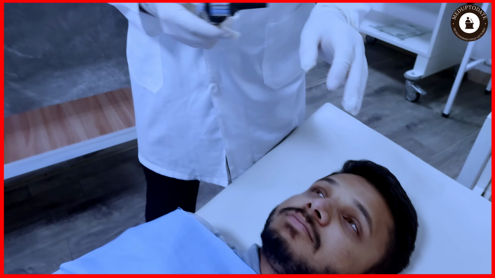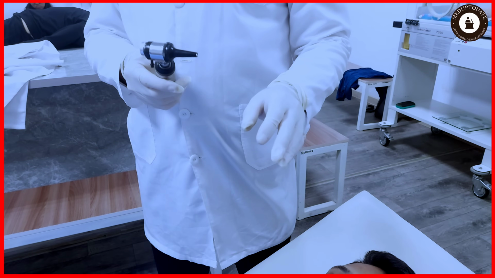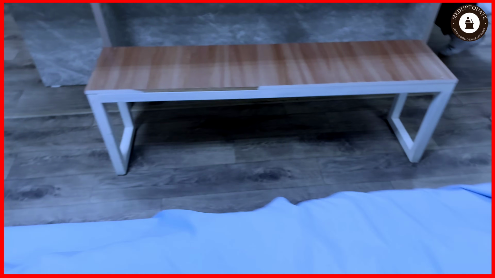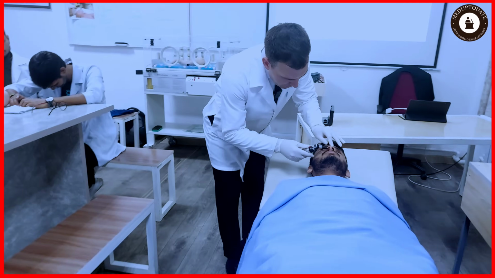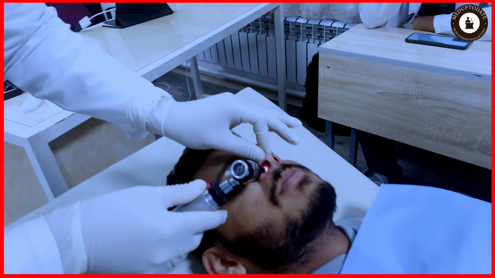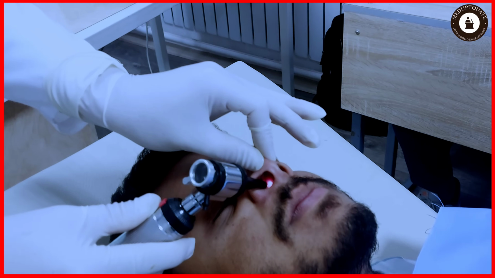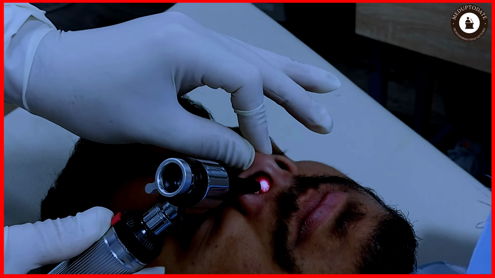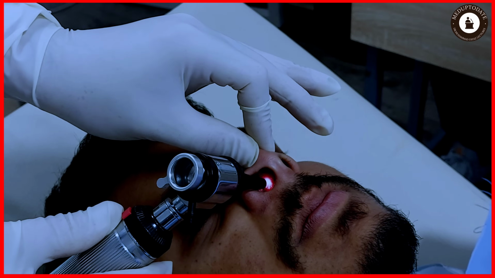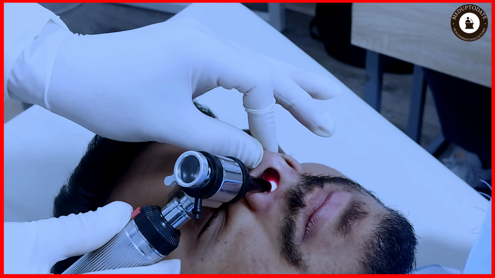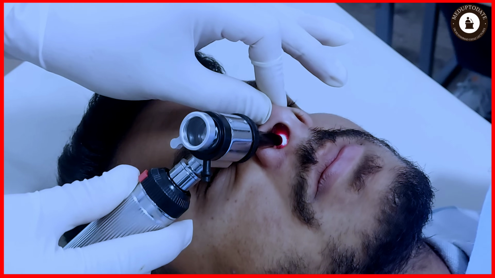And once you cross this, there will be only red mucosa. You can see this mucosa. This is smooth, and it's redder compared to the oral mucosa, and there is no whitish fur on this.